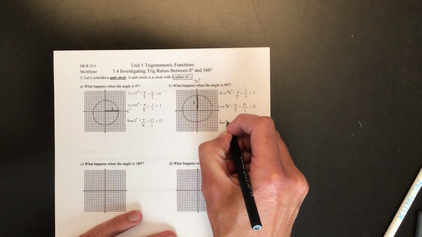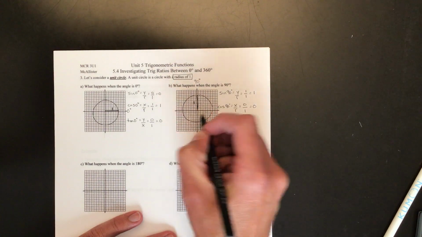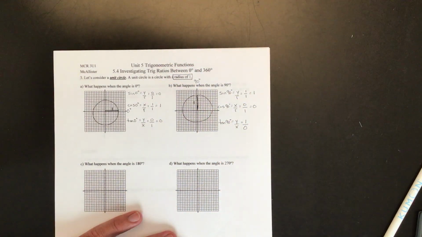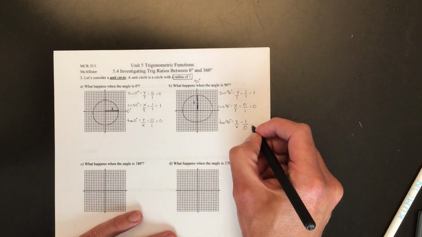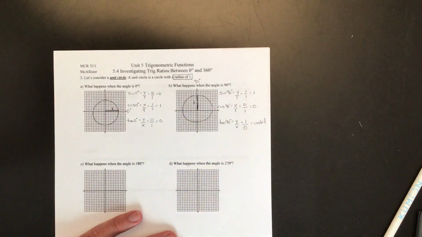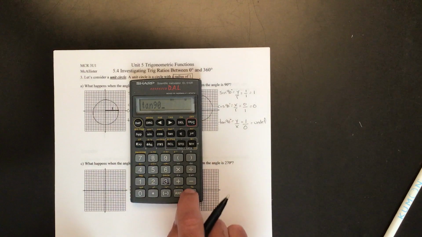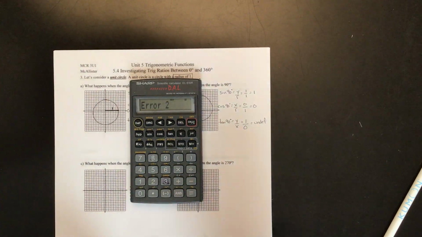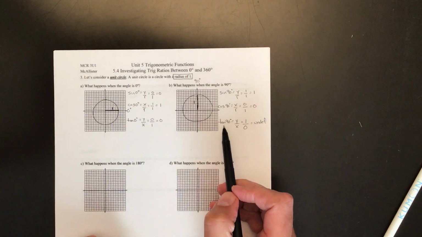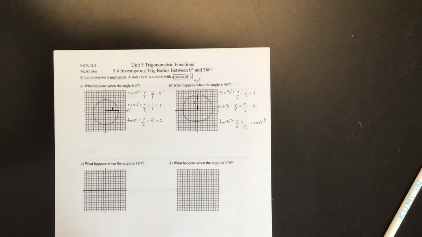And the tan of 90, which is y over x, y is 1, and x is 0. And 1 divided by 0 is undefined. And that's why on your calculator, if you type in the tan of 90, you get an error message because you can't divide by 0. So you cannot actually evaluate tan of 90. You can't find the tan of a vertical line.